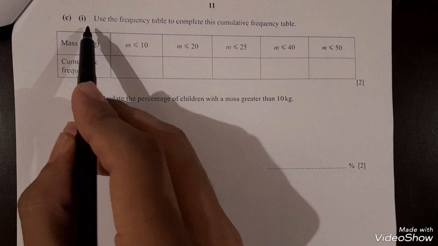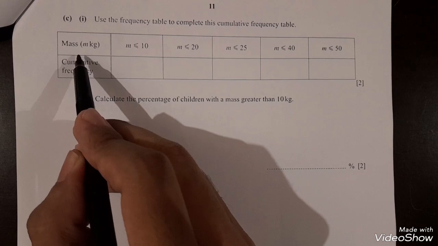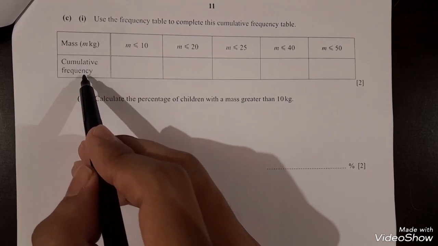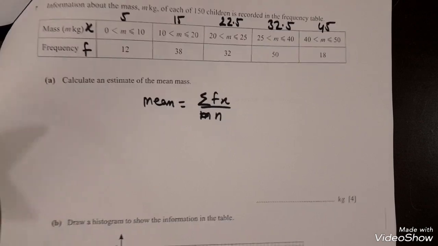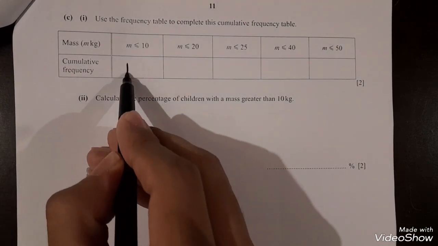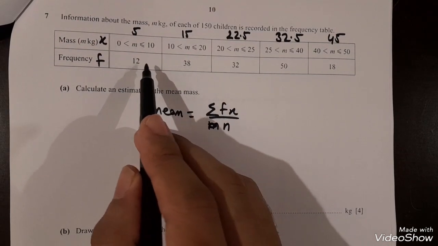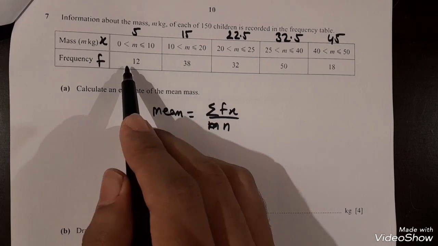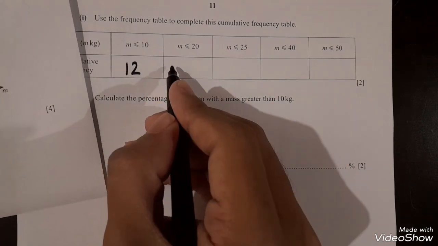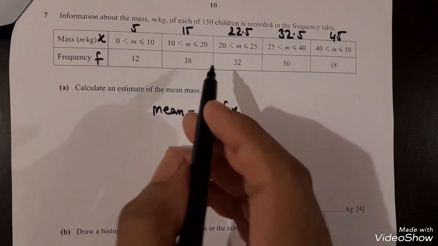Question C, part 1 states, using the frequency table, complete this cumulative frequency table. So over here we have the cumulative frequency and the mass in kg. At the start it is 12, so we will use 12. Then for the second it is 38. Cumulative means total frequency, so the total will be 38 plus 12, which will be 50.